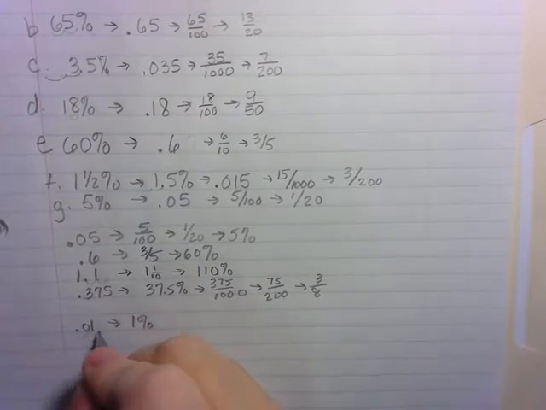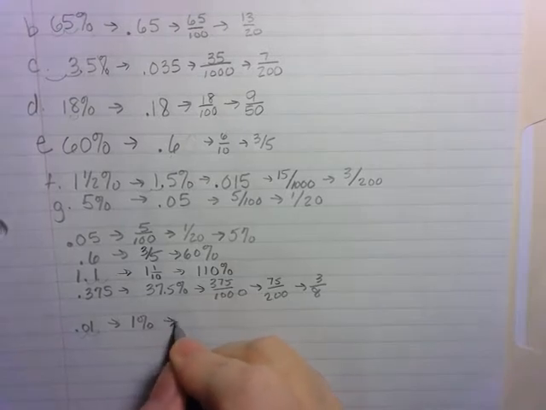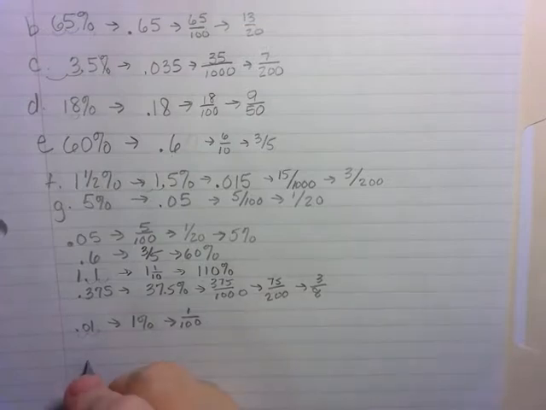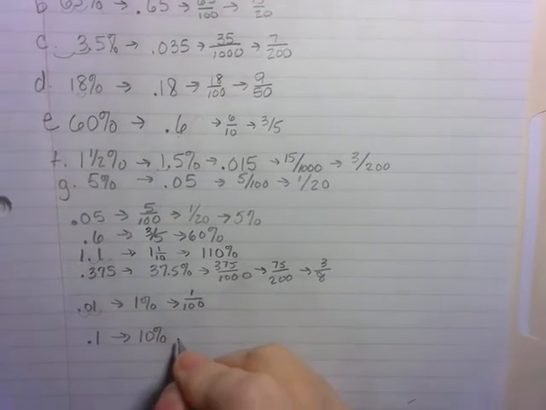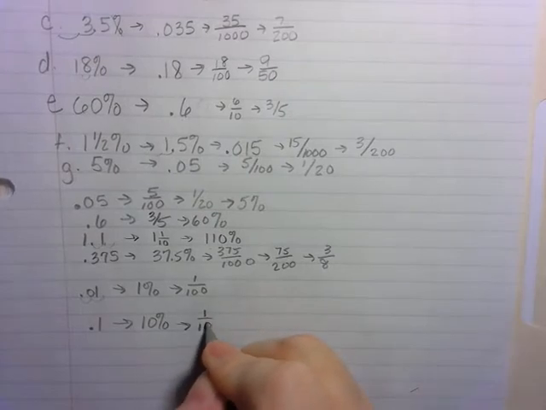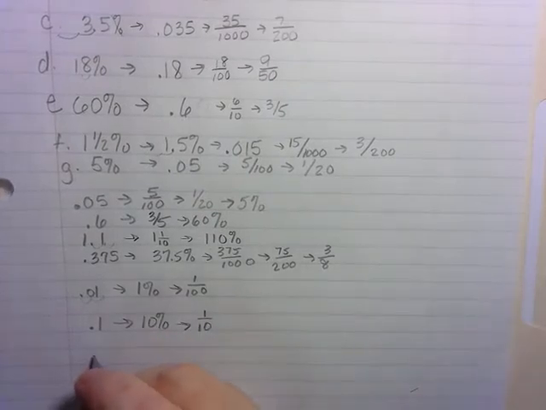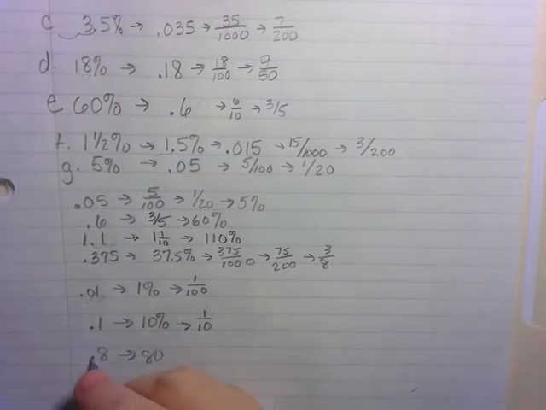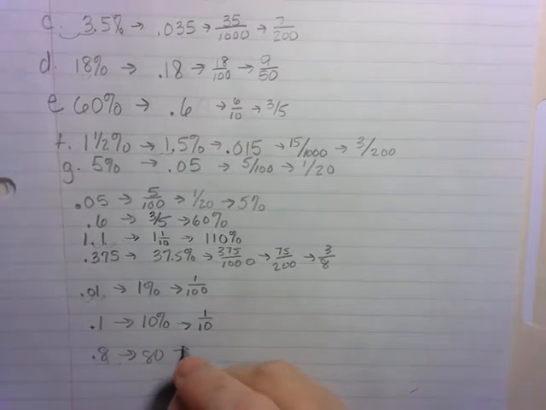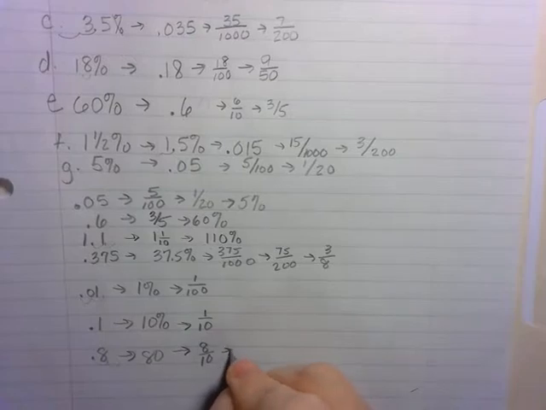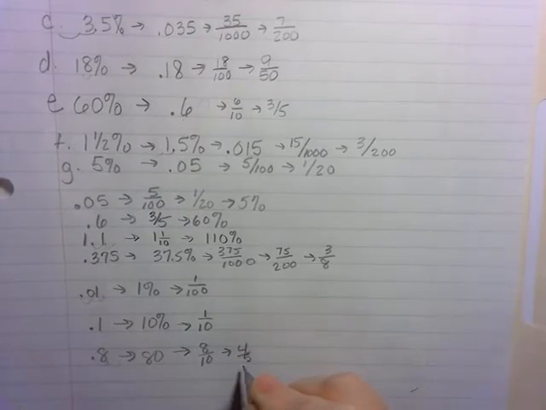So I move the decimal 2 places, I get 1%. The fractional equivalent is 1 over 100. One-tenth is 10%. In fraction form, it's 1 over 10. 8/10 is 80%. We move the decimal 2 places, and we have 8 over 10, which reduces to 4 over 5.